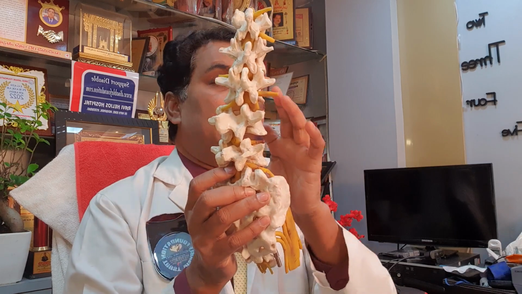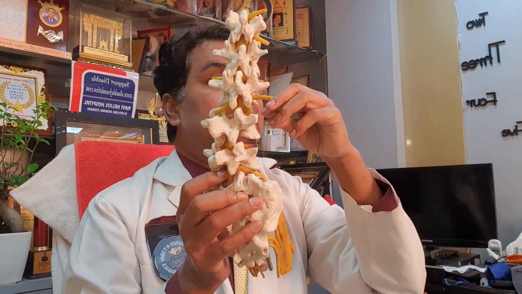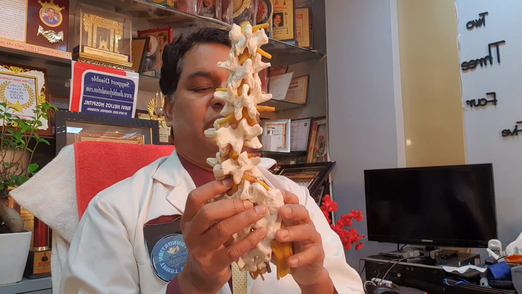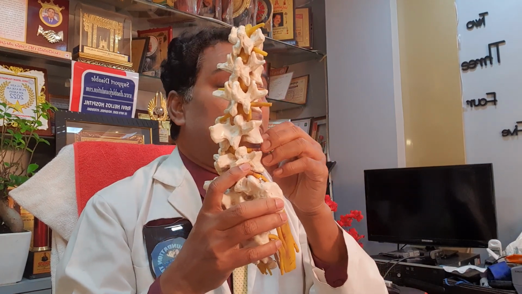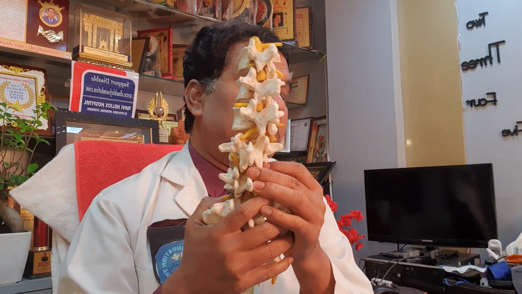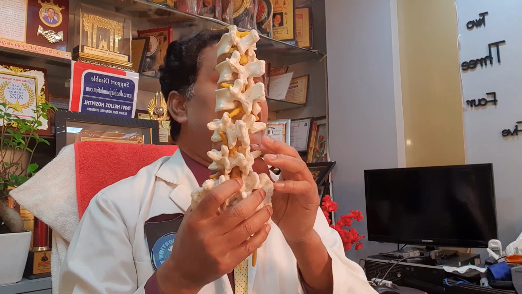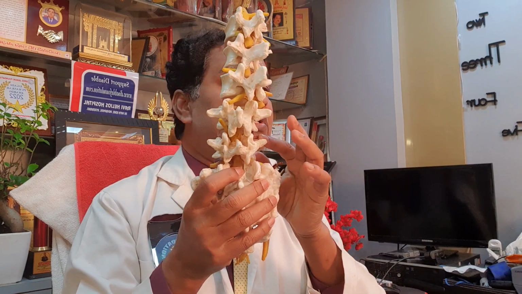This disc has a peripheral ring and centrally a gel-like tissue. So when the peripheral ring is burst open or ruptured on the posterior aspect or back of your backbone, the disc material like gel-like tissue protrudes out and puts pressure on the nerve root.